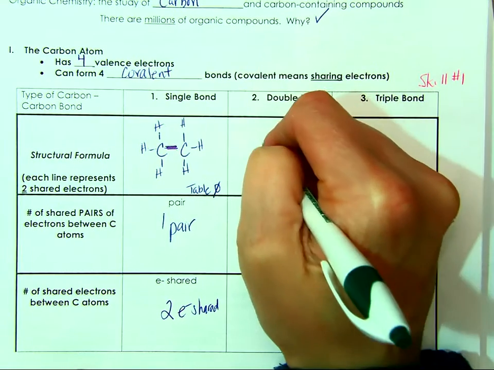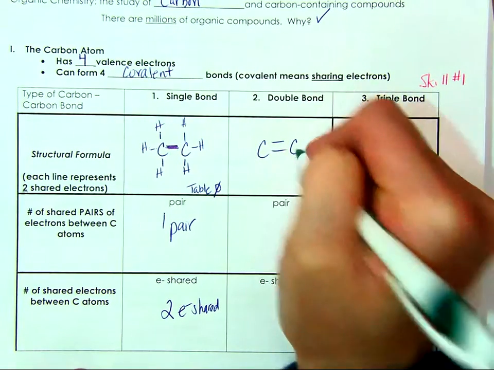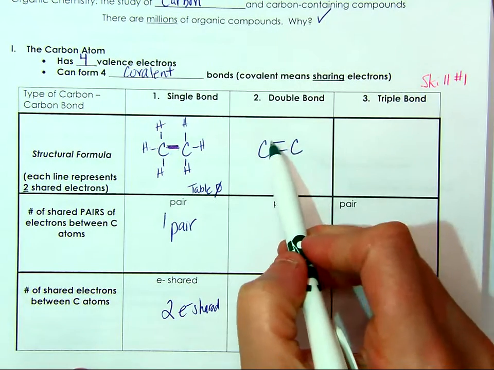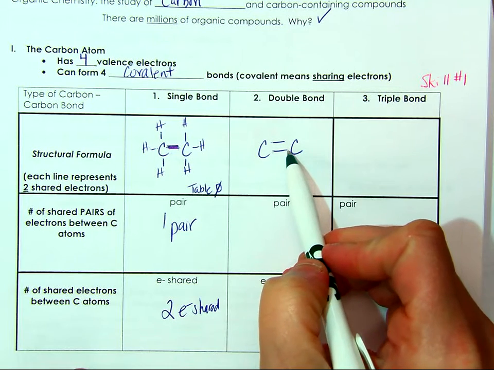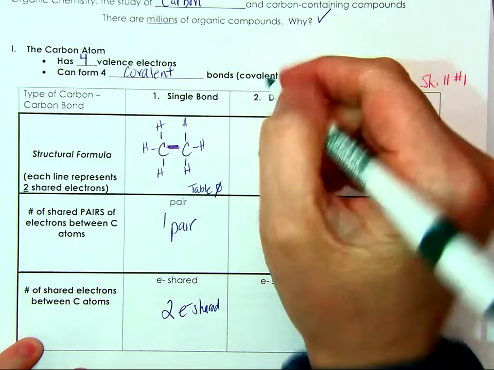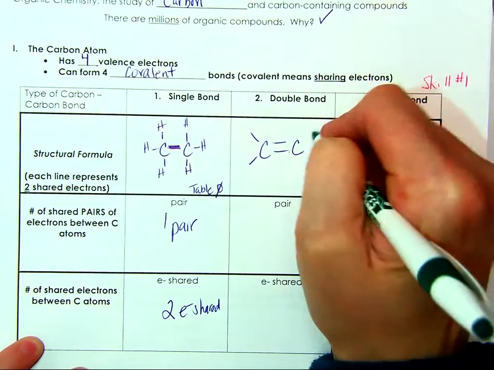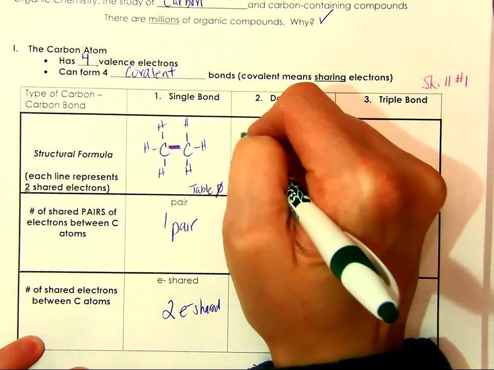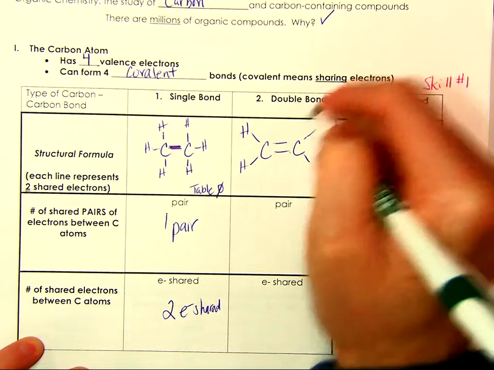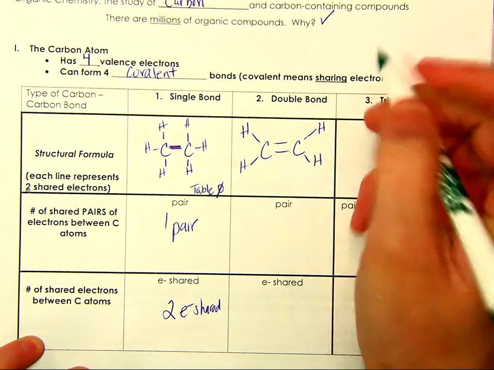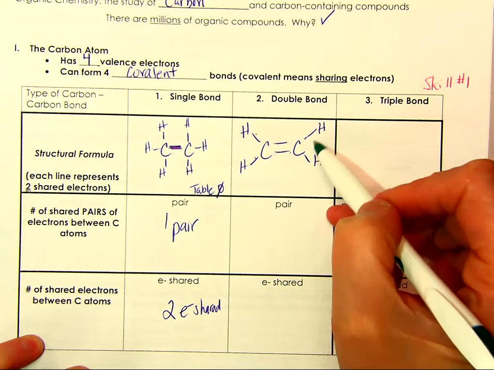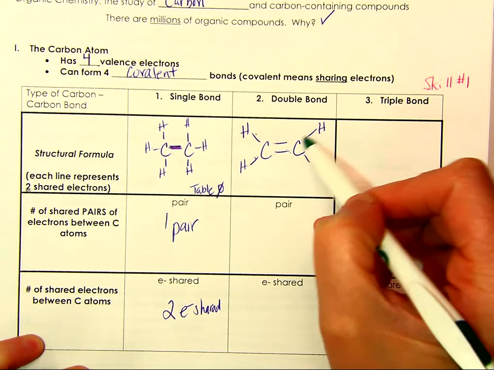Carbon can also double bond. In that case, we have 1, 2, 3, 4 electrons that are being shared. But we also know that they have to bond 4 times. So 1, 2, 3, 4. 1, 2, 3, 4.